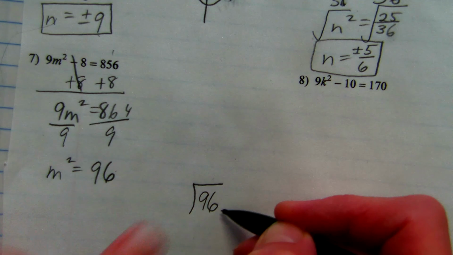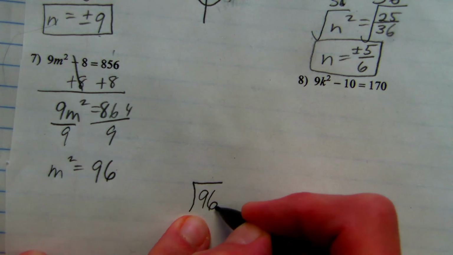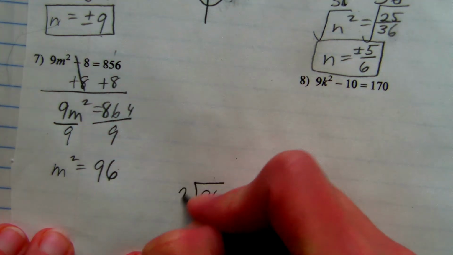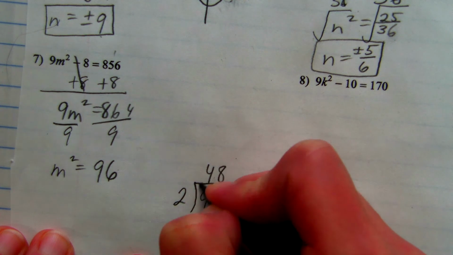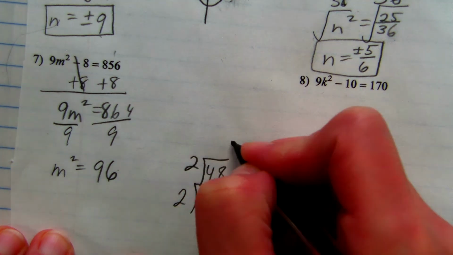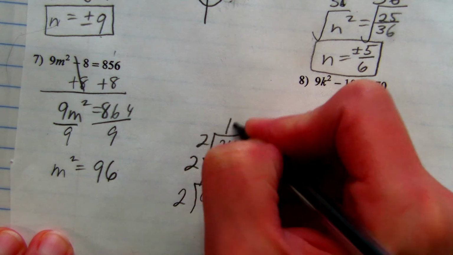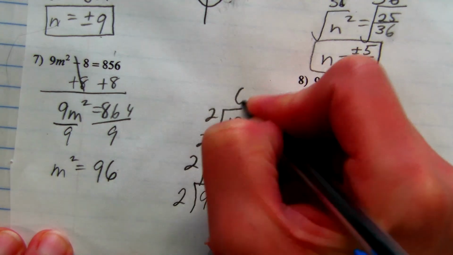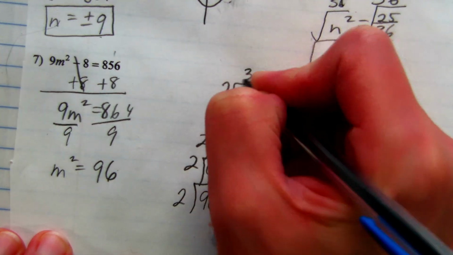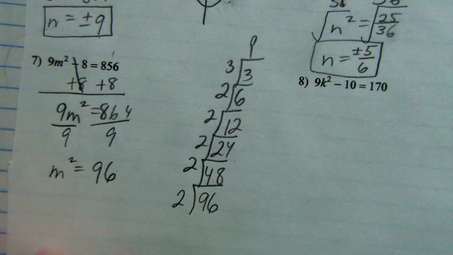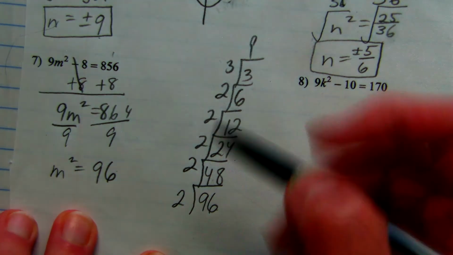So what's a prime number that goes into 96? It's even. 2. So 2, good job. And then we have 48, it's still even. 2. So 2, 24, 2. 2, 12, 2. 2, 6, 2. 2, 3, and then finally you get something else. So this is the birthday cake method of doing prime factorization.